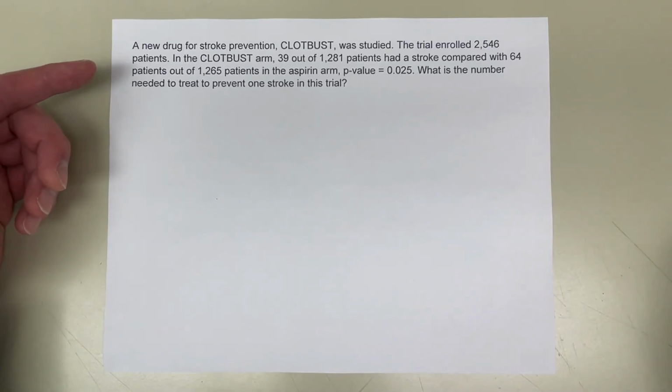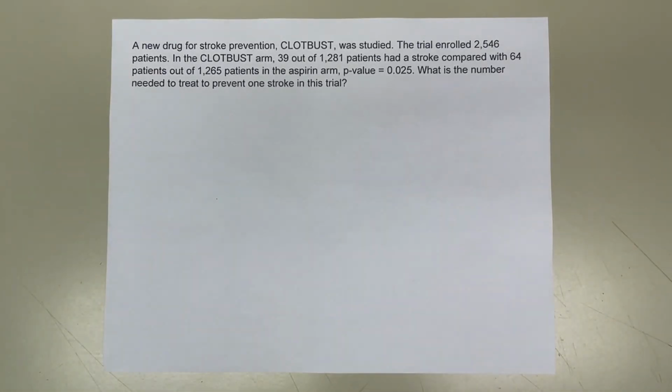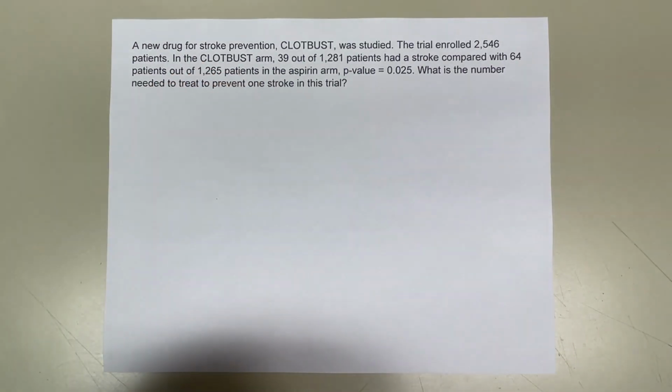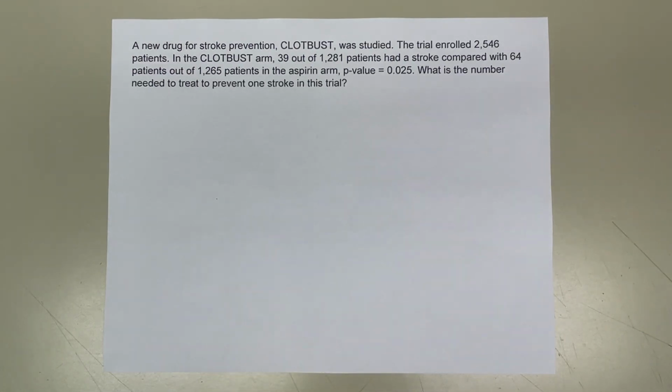A new drug for stroke prevention, CLOTBUST, was studied. The trial enrolled 2,546 patients. In the CLOTBUST arm, 39 out of 1,281 patients had a stroke, compared with 64 patients out of 1,265 patients in the aspirin arm. P-value equals 0.025. What is the number needed to treat to prevent one stroke in this trial?